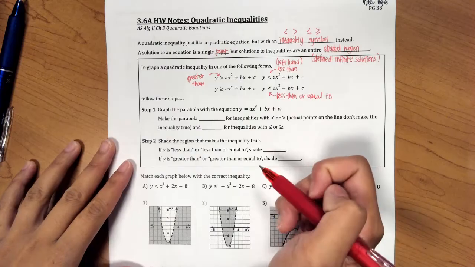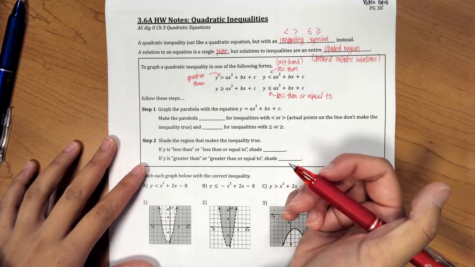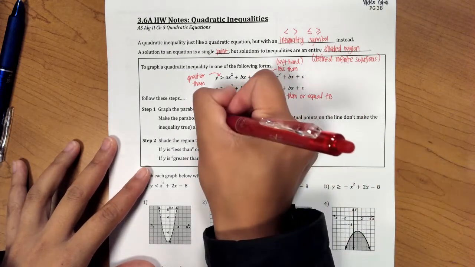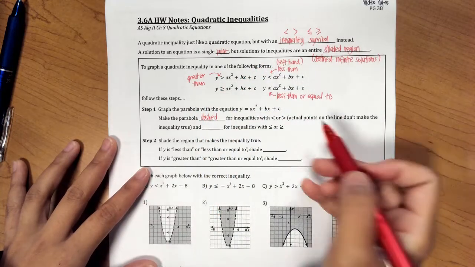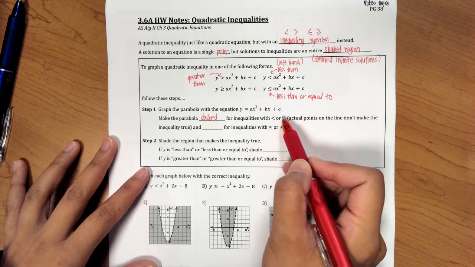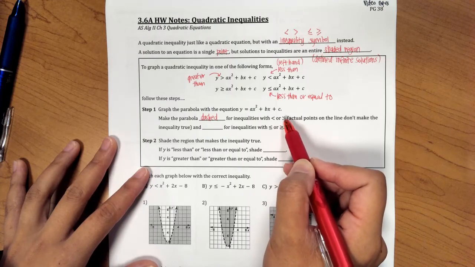So you're first going to graph the parabola with the equation as if it were normally a quadratic. You're going to make the line for the parabola dashed for inequalities with less than or greater than. So notice it's not equal to.